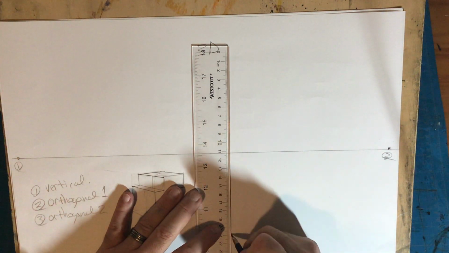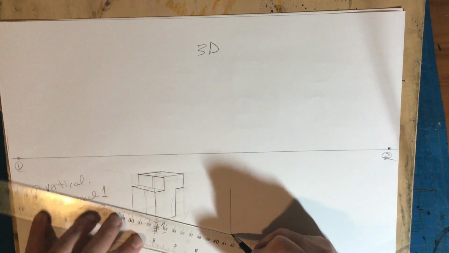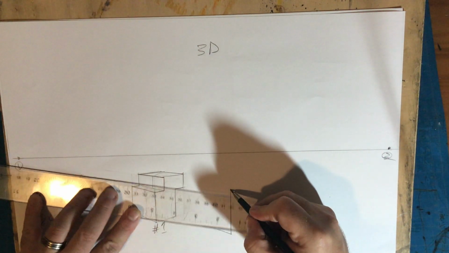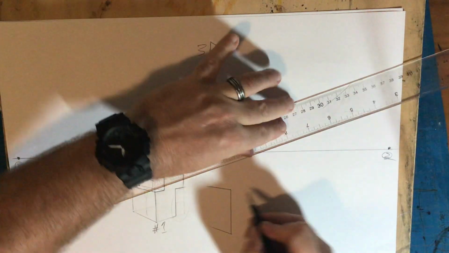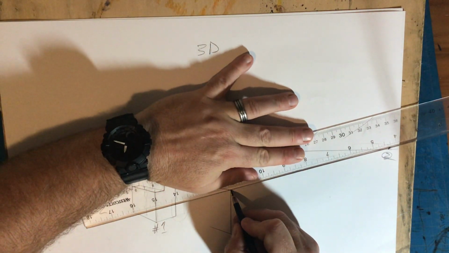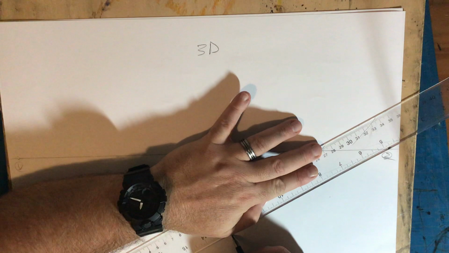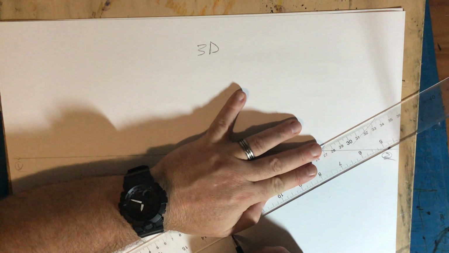So now I'm just going to draw another box. I'm going to do this really quick. Try to get it to where the camera can see it well.